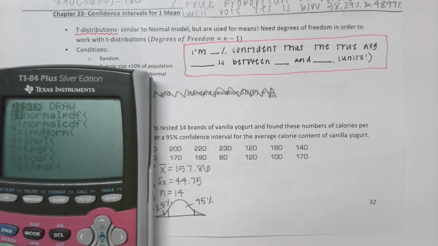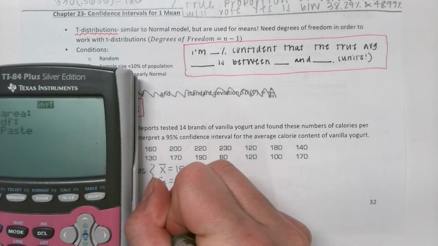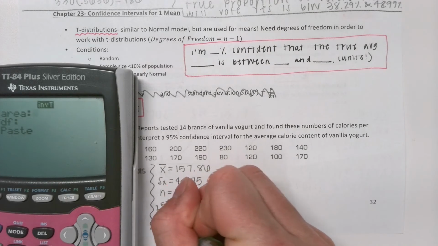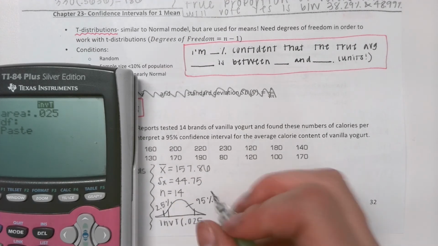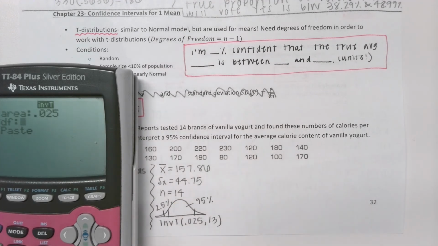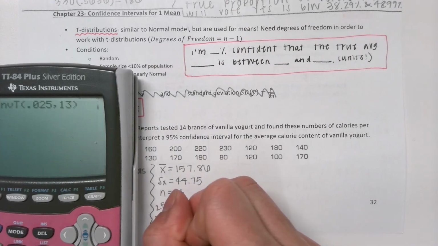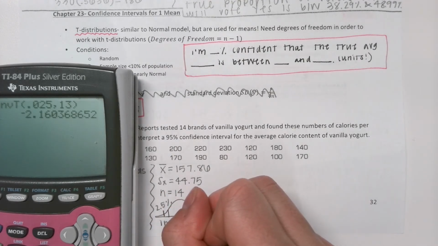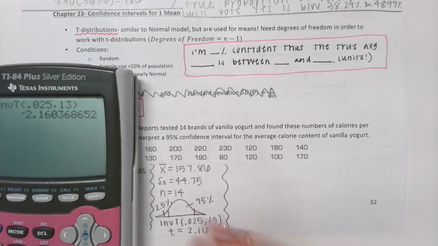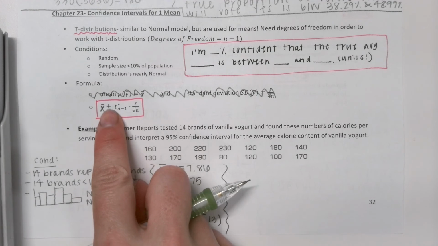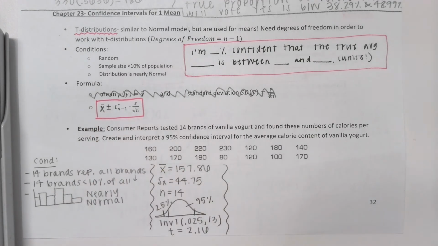So I'm going to second vars, inverse t. The area is 0.025. Degrees of freedom, one less than the sample, so 13. This gives me a t-score of 2.16. I've dropped the negative there because I know I'm going to be plugging it into my interval. There's a plus or minus, so that negative doesn't matter.